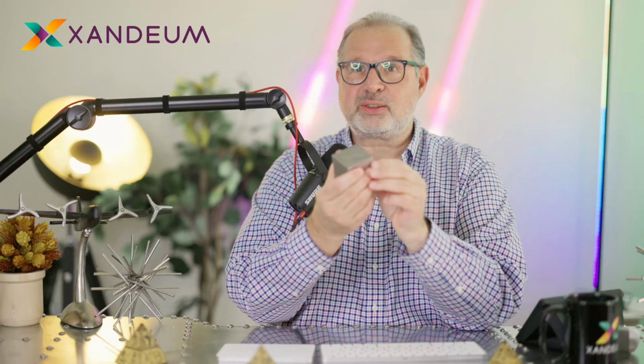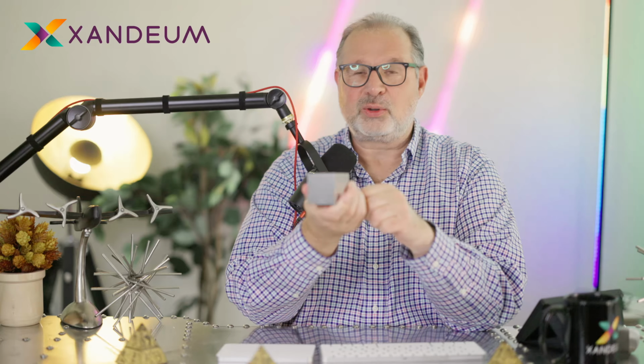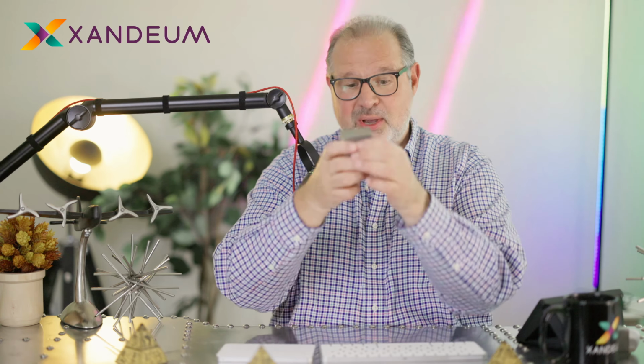This is a tungsten cube, right? So if you don't know what a tungsten cube is and what's the matter with it and why it was a big trend a few years ago, just Google it.